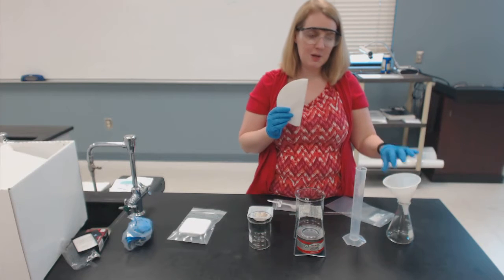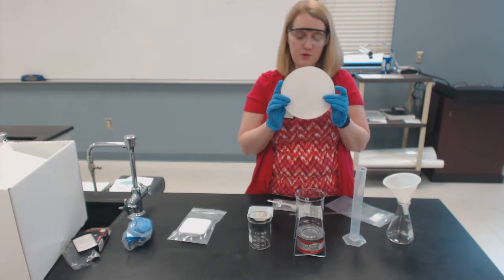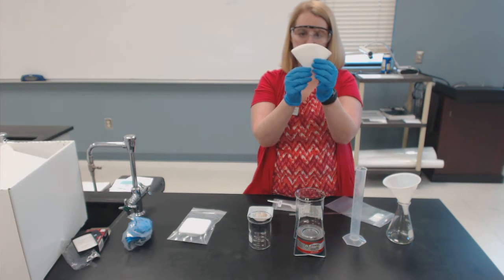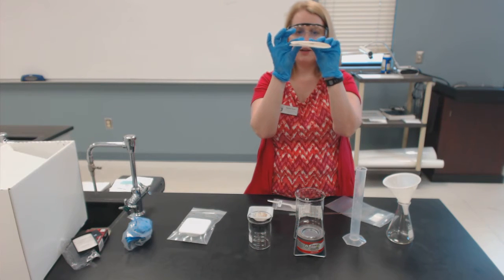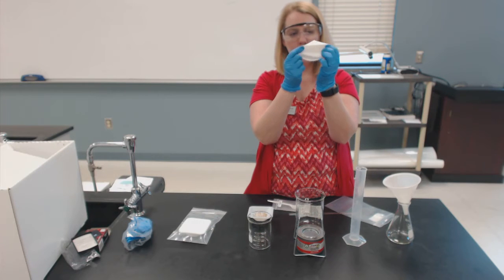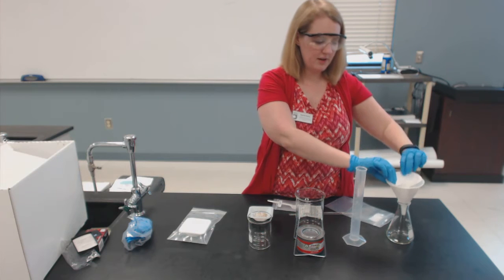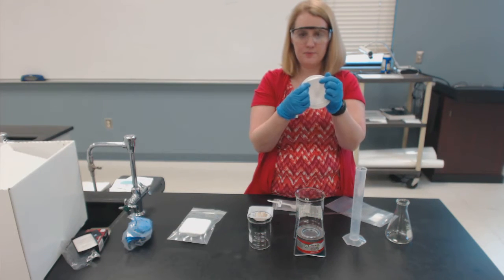Now, to make filter paper fit into a funnel, the best way to do that is to fold it in half, then fold it in half again. So you have this little pizza slice. Now, if you look at it from the side here, and you can pop open part of it, now you've got something that looks like an ice cream cone, and that will fit down in there. If it pops up, try adding a little bit of water, that'll wet it down.